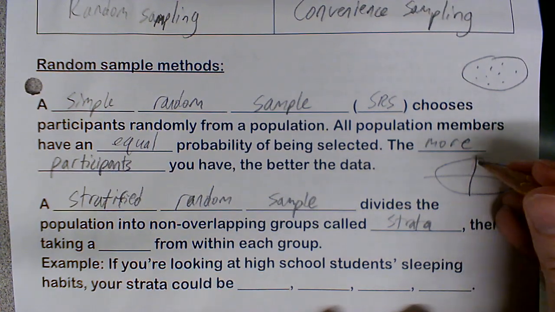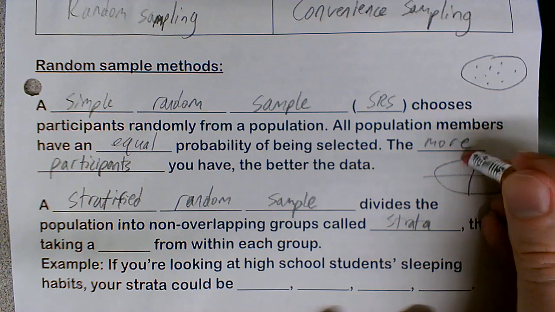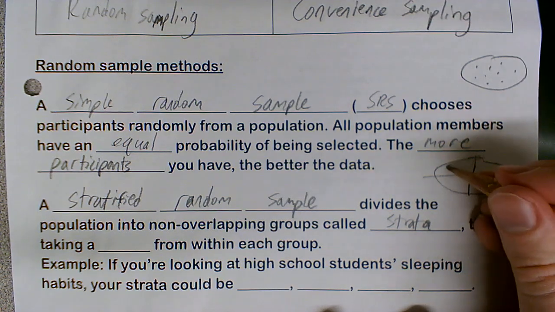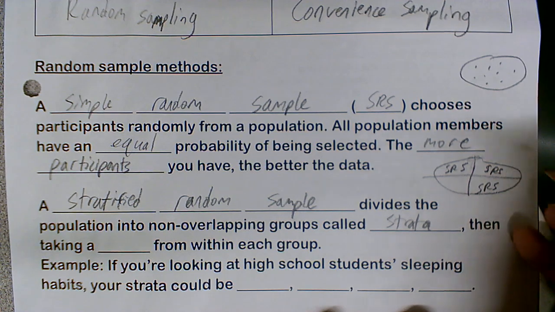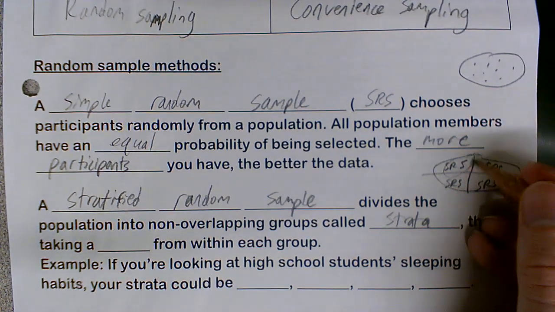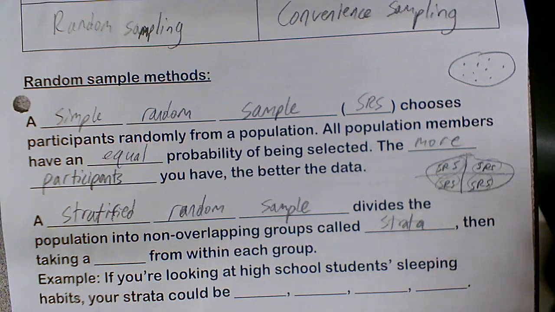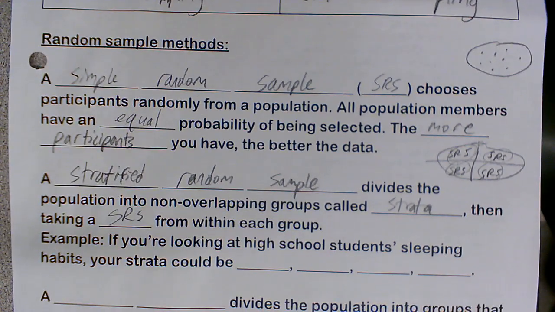You can see that the groups have no overlap. There's no one on the line or anything like that. And then I take a simple random sample from all of the groups. So I take a simple random sample from within each group.